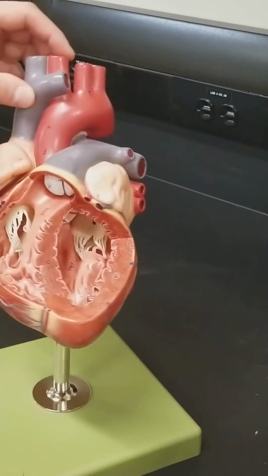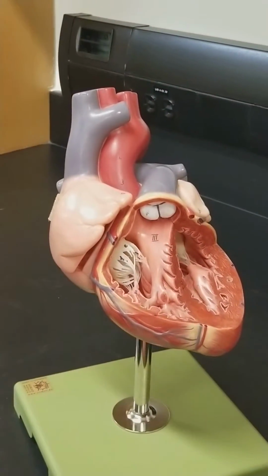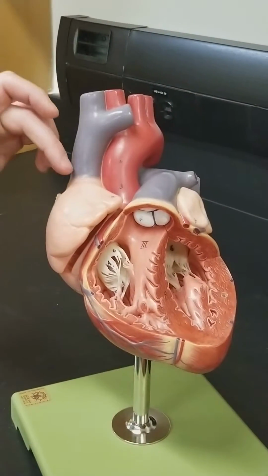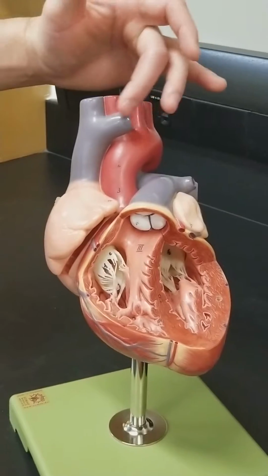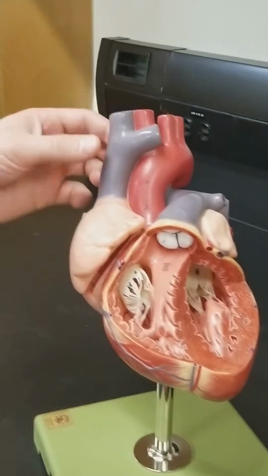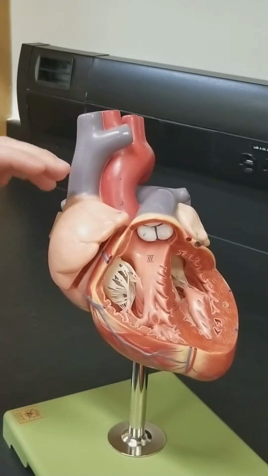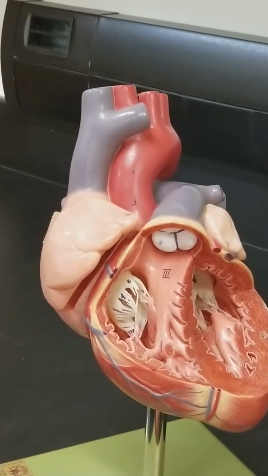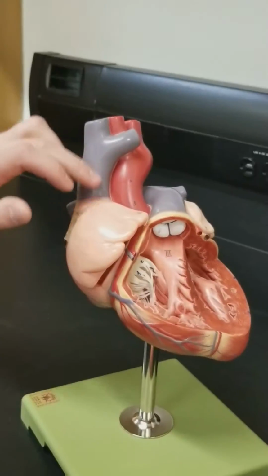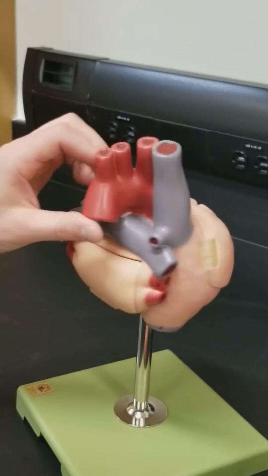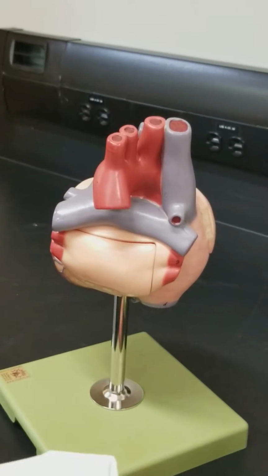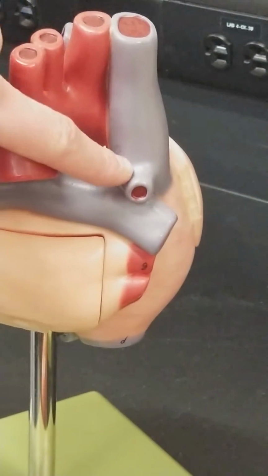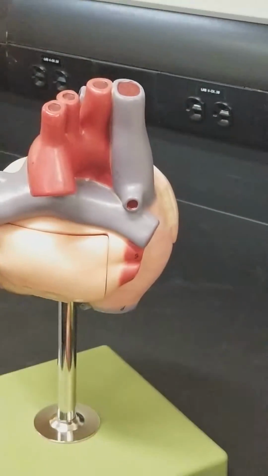Then you have the left brachiocephalic vein. Coming off the superior vena cava, the left brachiocephalic vein comes left across the heart. The right brachiocephalic vein comes off the superior vena cava, going kind of up and to the right. Again, this is the superior vena cava. Then you have the azygos vein coming off the back of the superior vena cava.